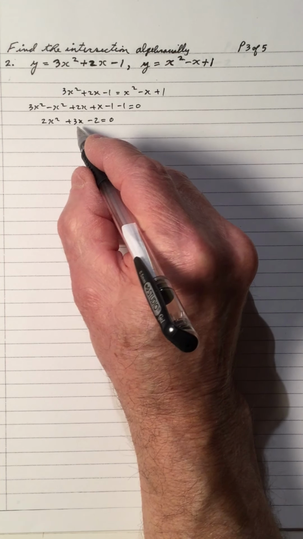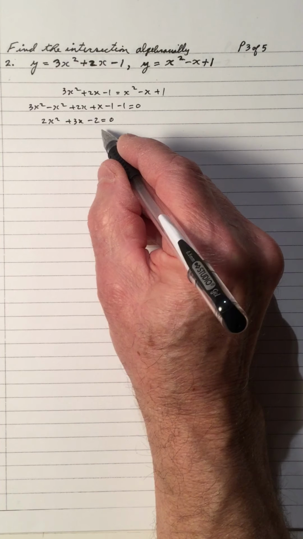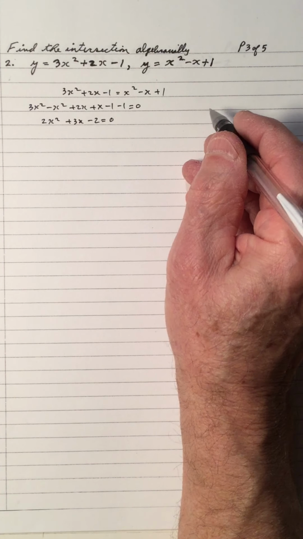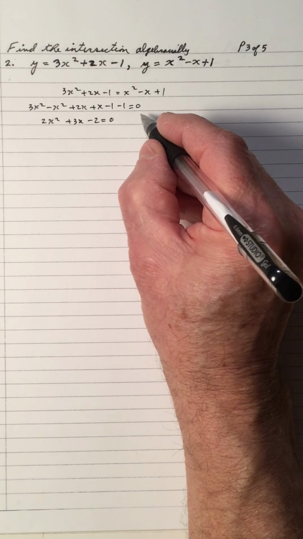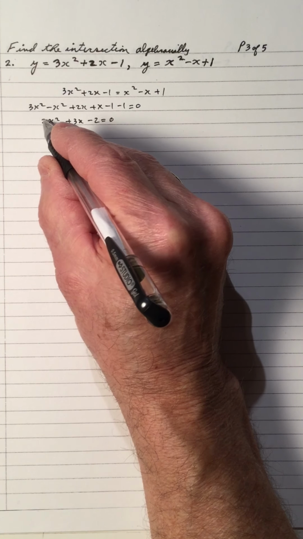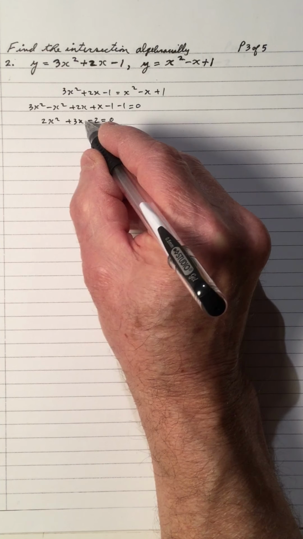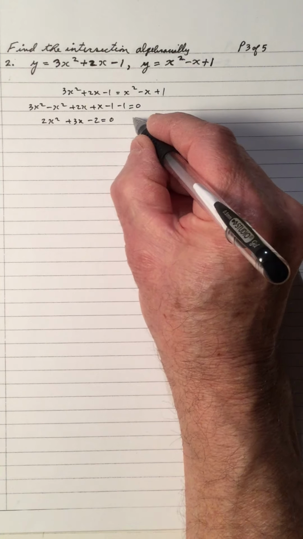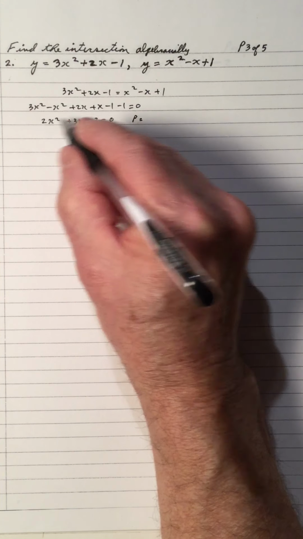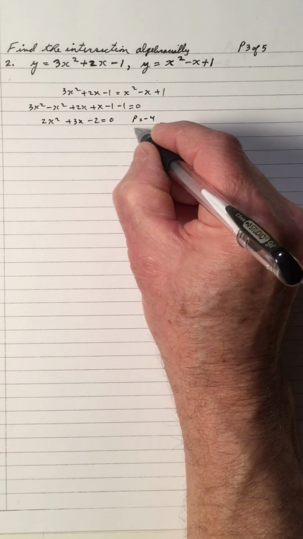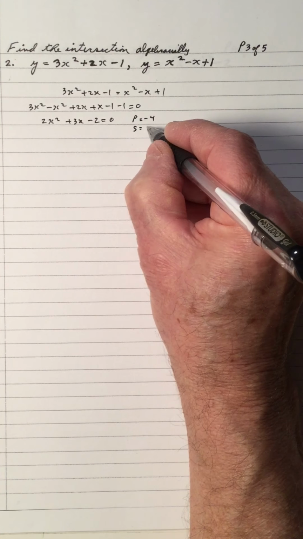I can do it by factoring, or I can do it by quadratic formula. But let's try factoring just for a bit of review. Notice this is a 2. 2 is not a GCF, so I can't remove it. So the product is 2 times negative 2, which is negative 4, and the sum is 3.